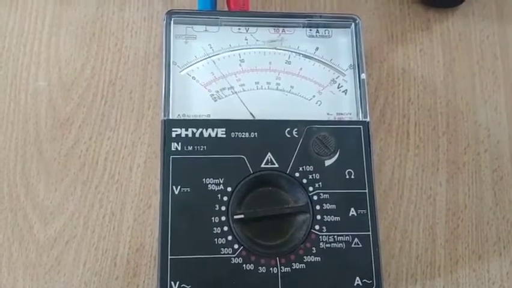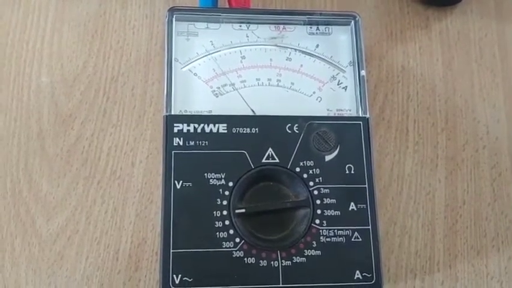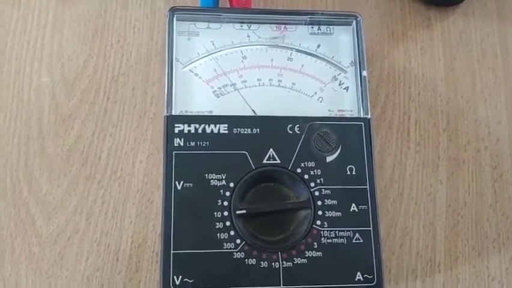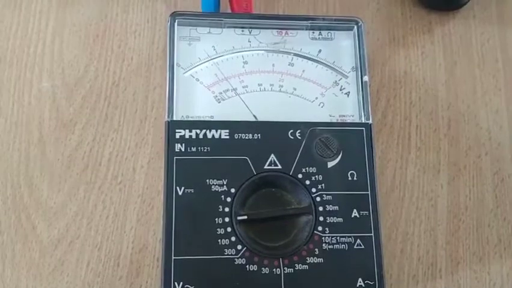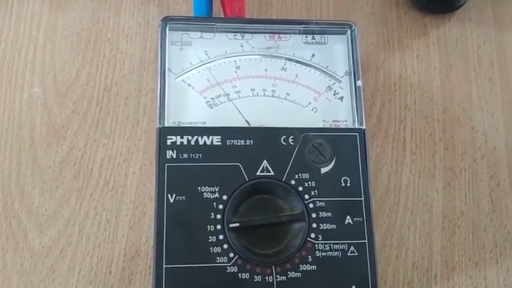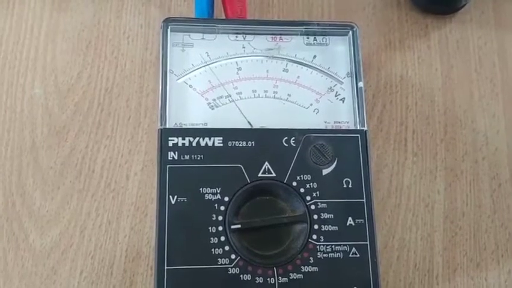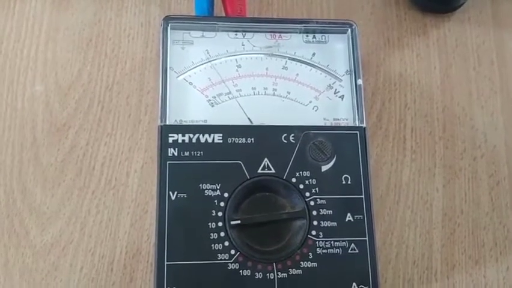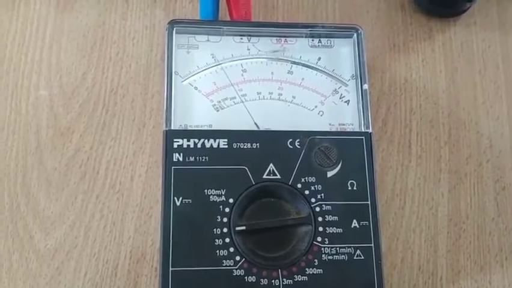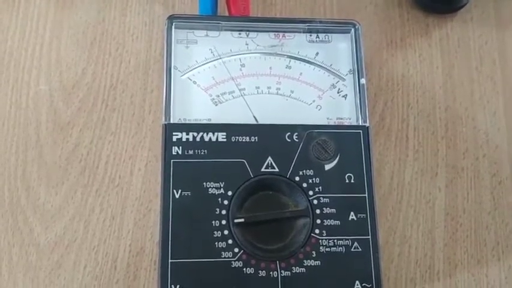It is 1.6, 1.5. So it was the minima at 1.5. We have to note down the corresponding position on the main scale and circular scale.